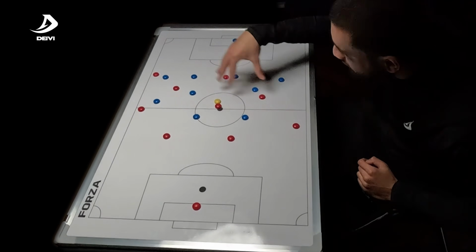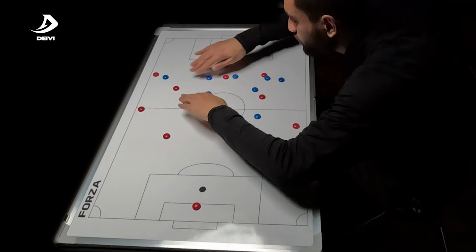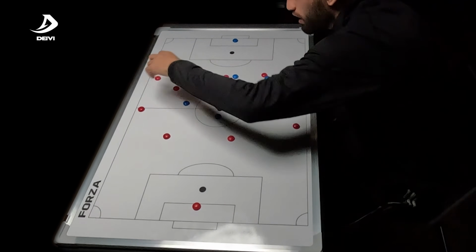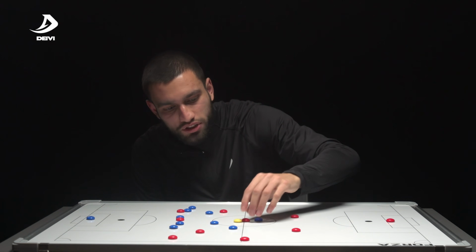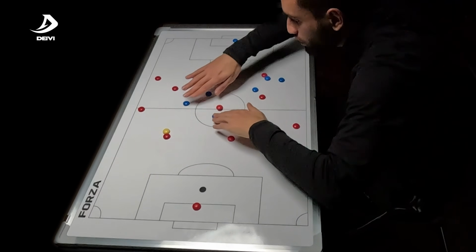Can we get the number 8 on the ball to play a little combination like this to free up our number 6? As our number 6 gets the ball, obviously they would have shifted to this side. Our overload is here. Then we're looking at something like this. Or the number 6 stays patient, as the number 6 should do, plays it to the other side. They would have shifted across again.